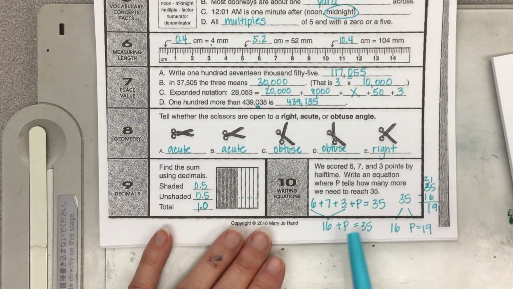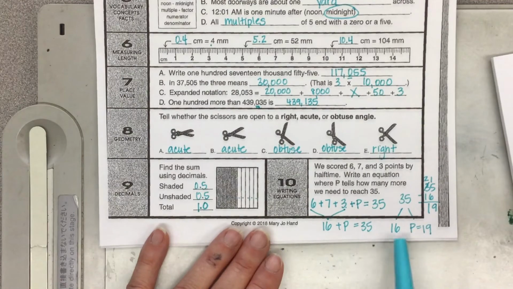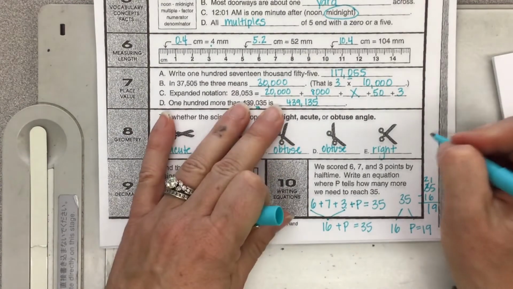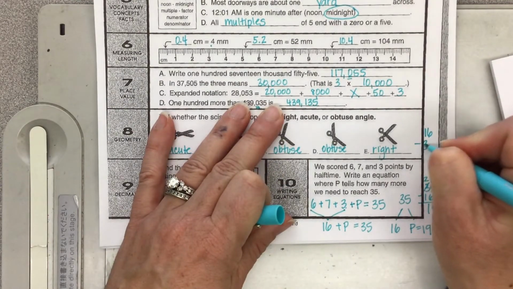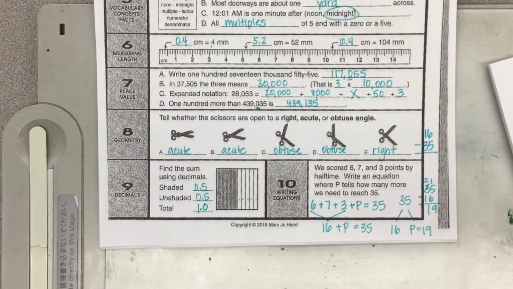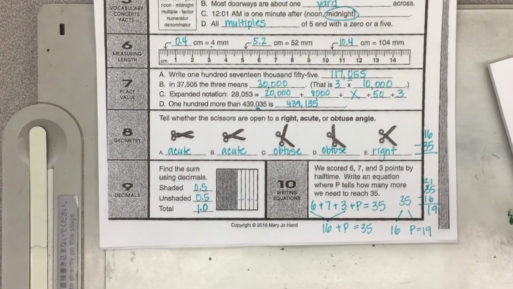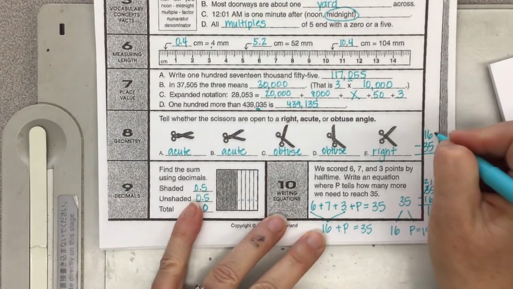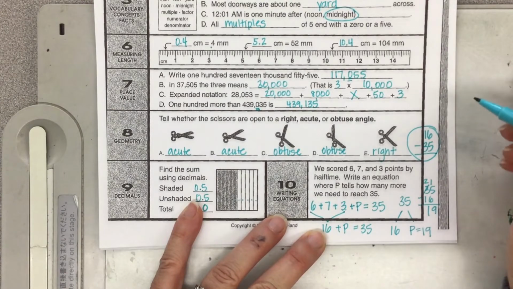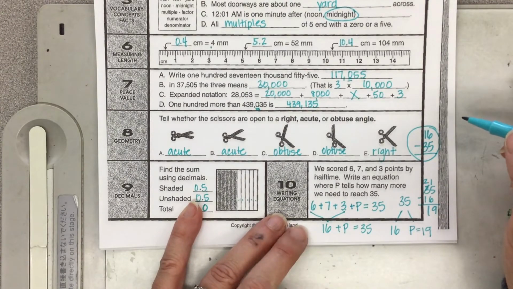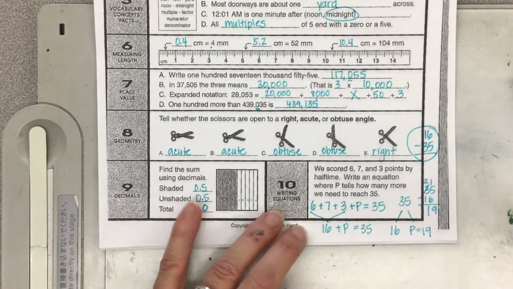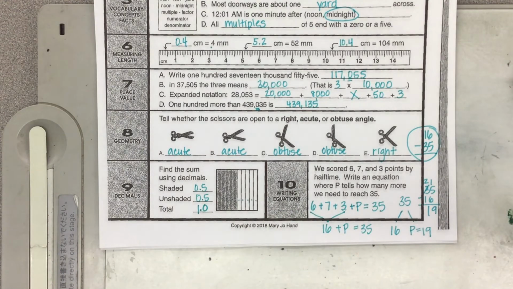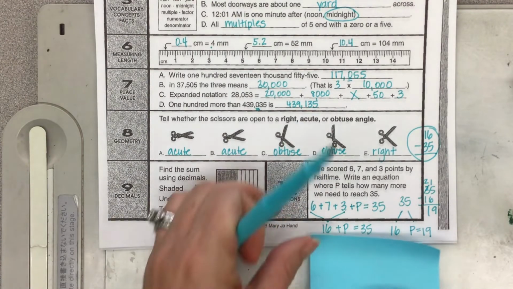You did 16 take away 35 and you got 19. You did, I have 16 cookies and I ate 35 cookies. Your brain flipped it because it doesn't work. So you actually did 35 take away 16. You could have written it a different way if you wanted to.